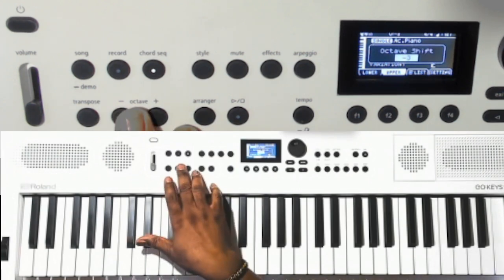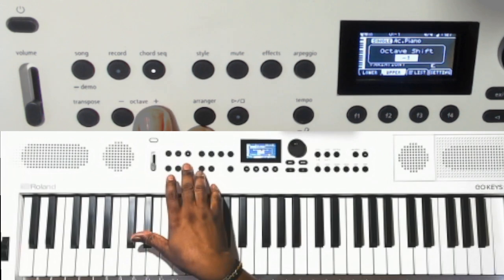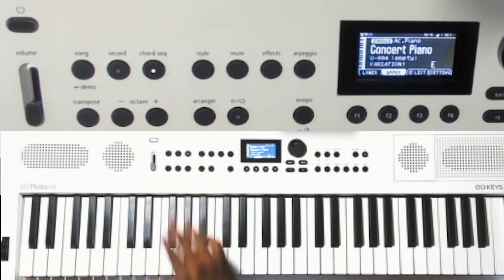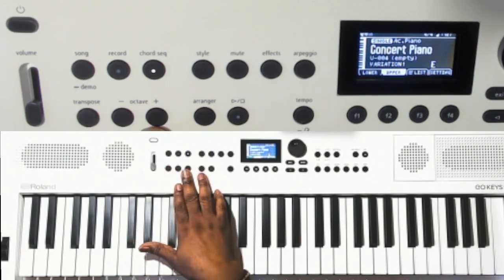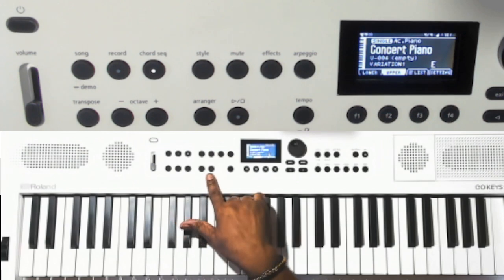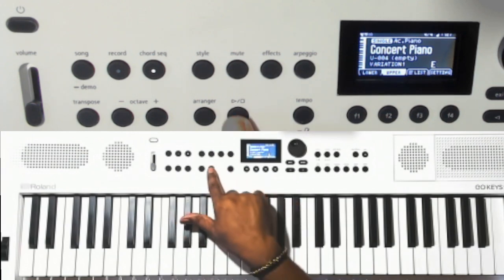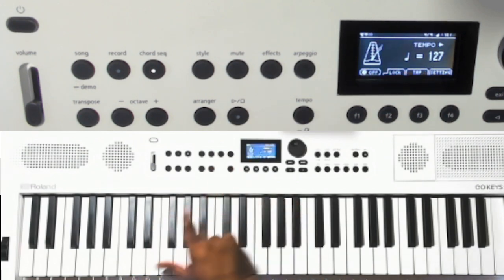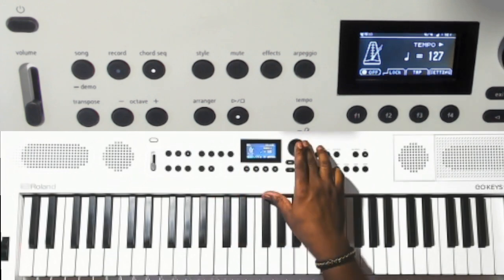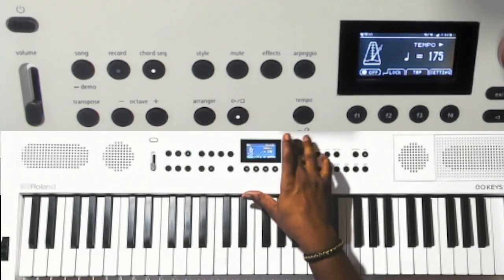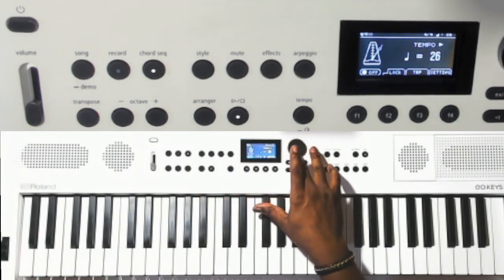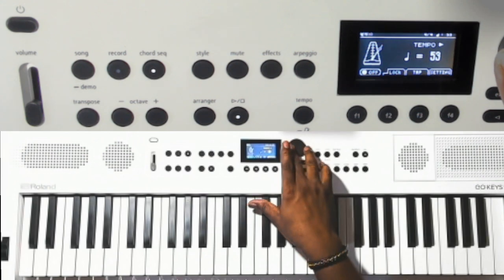All right, well, let's go back to 0. So now you know how to use transpose and octave, you know how to use arranger, and you know how to use the play and the stop. Tempo just helps you go up super fast or slow using the dial. That's simple.